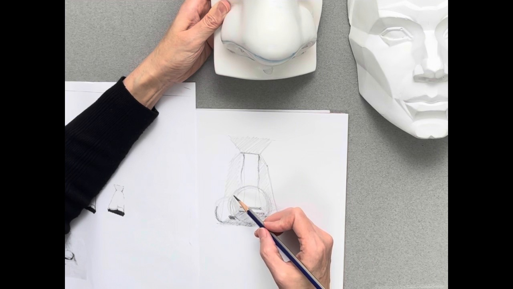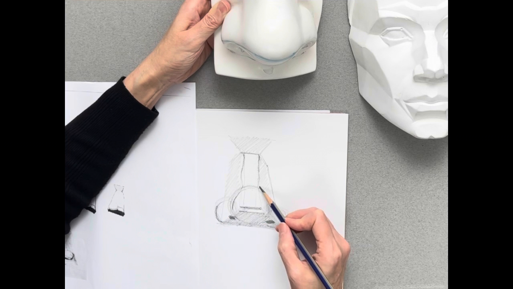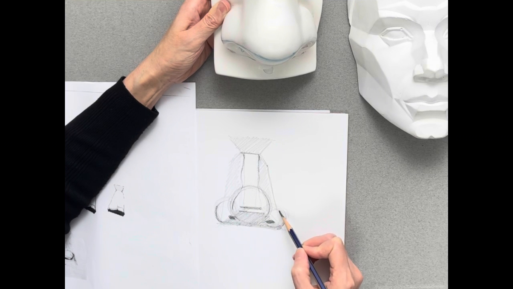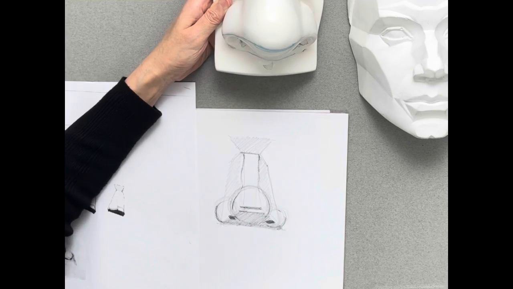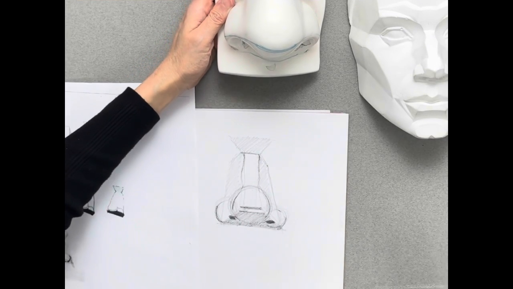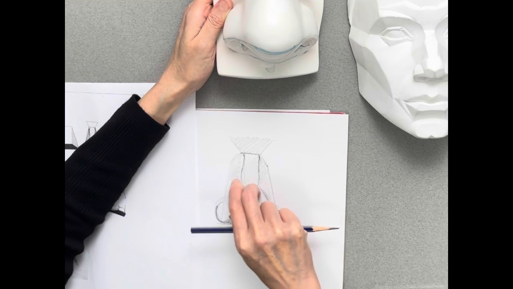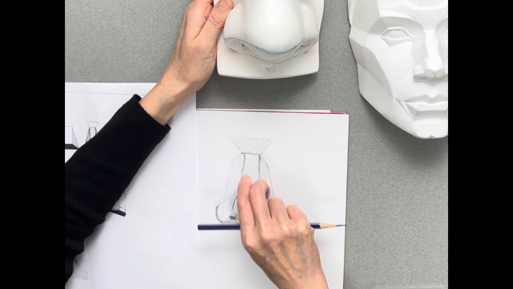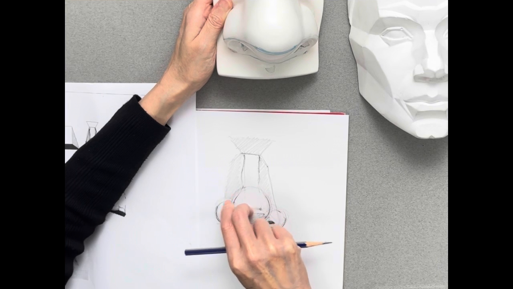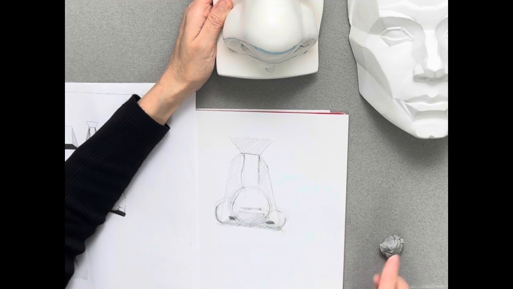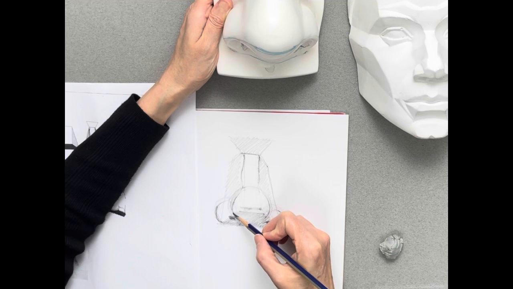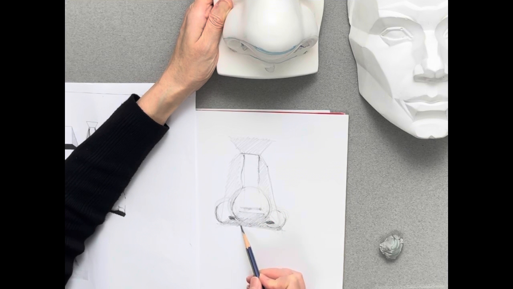Okay, so here is your nose. Not your nose, but here's the nose that we are drawing. Now you can go ahead and erase that circle and also the structure. Now you have a better picture of what a nose looks like. Again, the bottom of the nose right here.